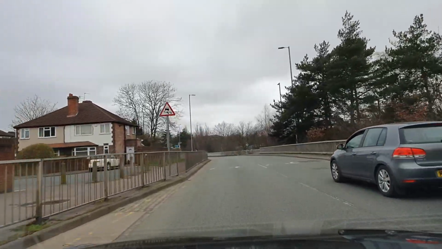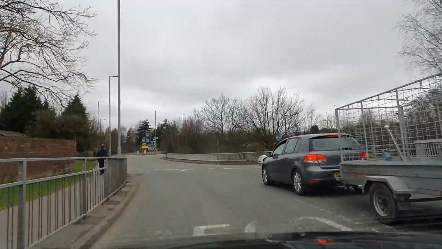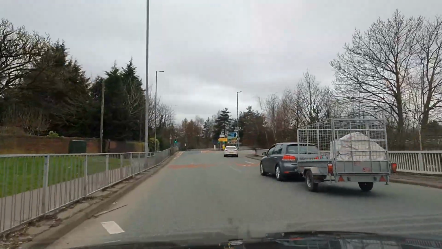It's hard to see the roundabout, so we're going to slow down here. Going to take the second exit. We need to stop the car. If someone's coming, we have to wait for them, they have right of way. If it's clear, we're okay to join the roundabout.